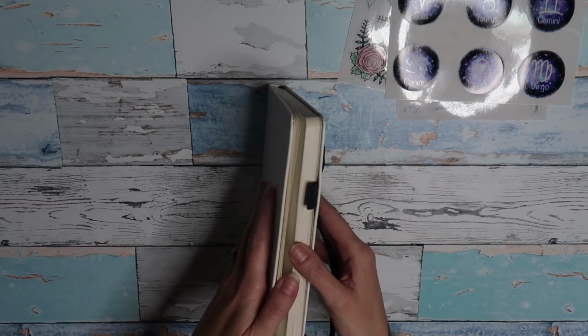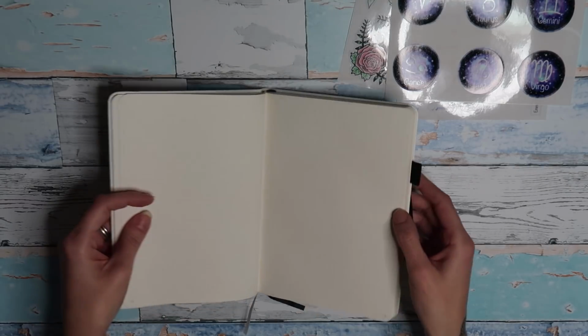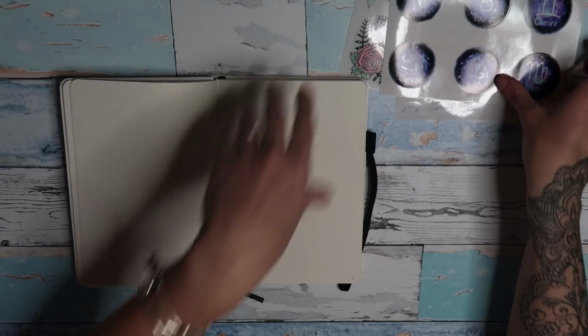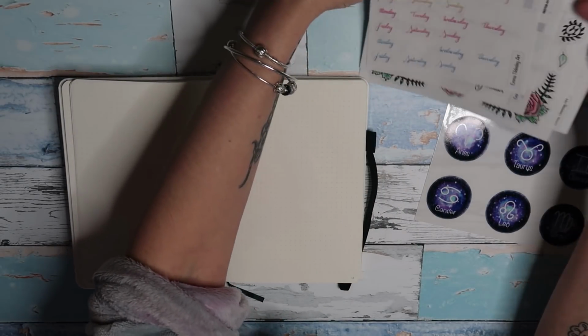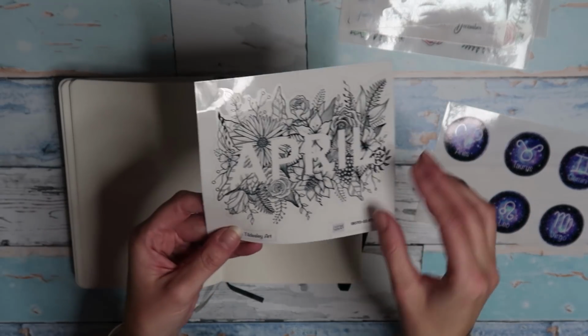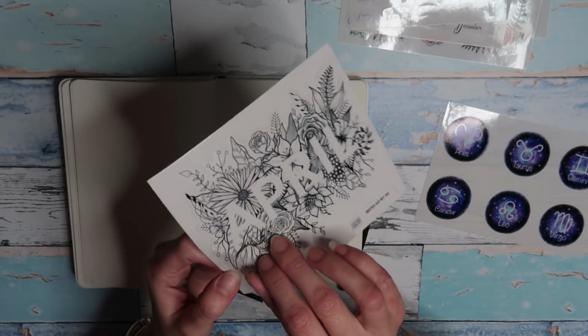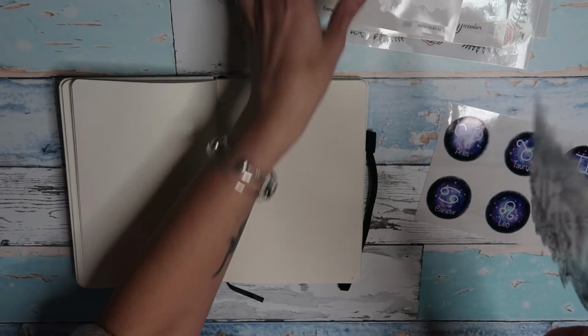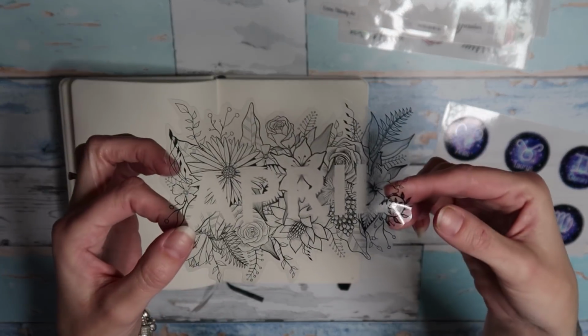So let's show you in my sort of test bullet journal, if you like. Let's take the April cover page, and then I can show you how that appears on the page. These are really great quality clear stickers.